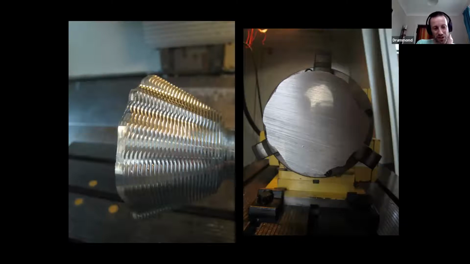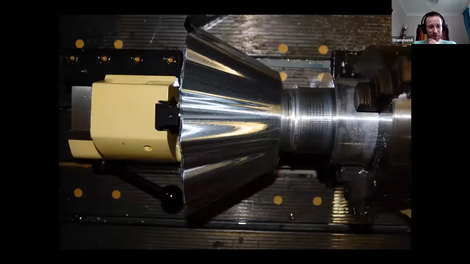And then we go through a series of stages. So this is looking at the stages of production. What's typically known as a rough cut, using very large tools to take off large amounts of material, followed by finer cuts, typically down to about 2/100th of a millimeter step over distances to achieve almost mirror finishes.